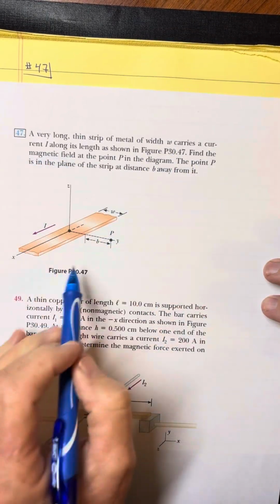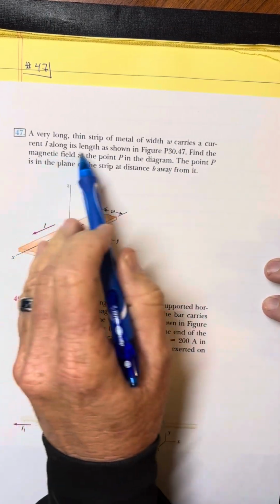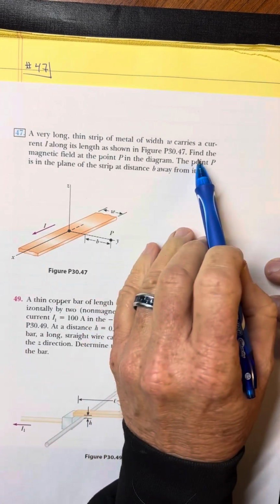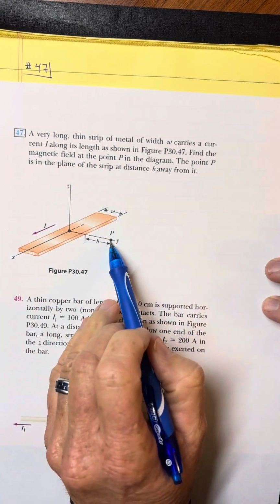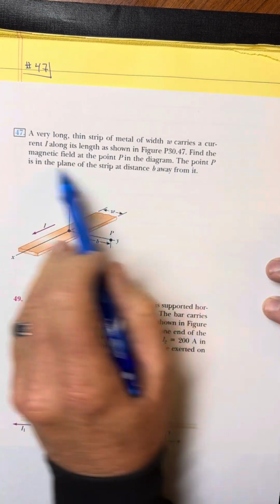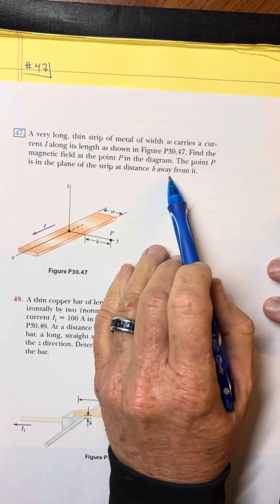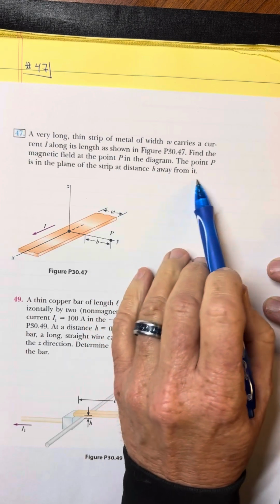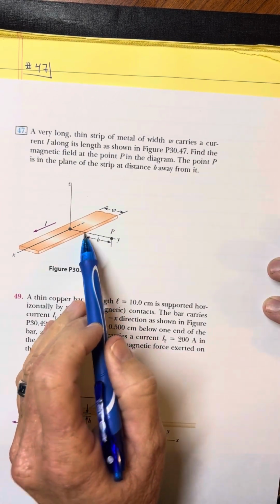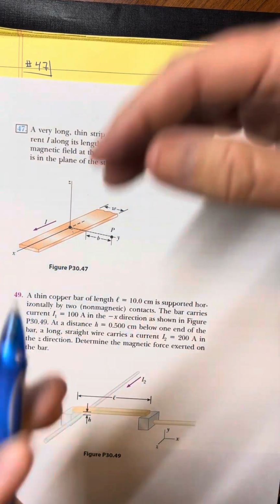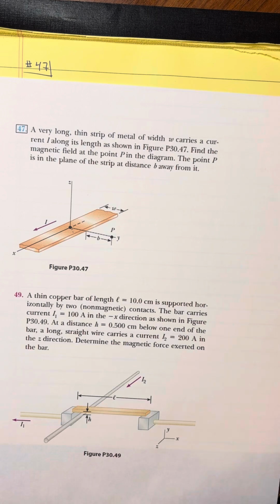It carries a total current of I, so there's a little I along its length as shown in the figure. Find the magnetic field at this point P in the diagram. The point P is in the plane of the strip and is a distance B away from it. And of course, that's a distance away from the edge, not from the center or the far edge, but the close edge.